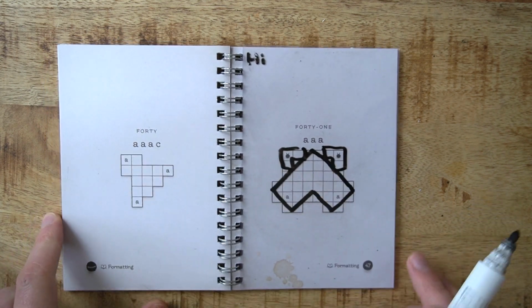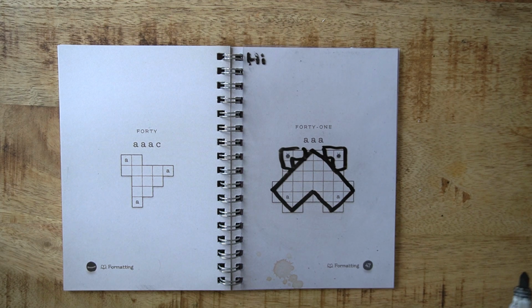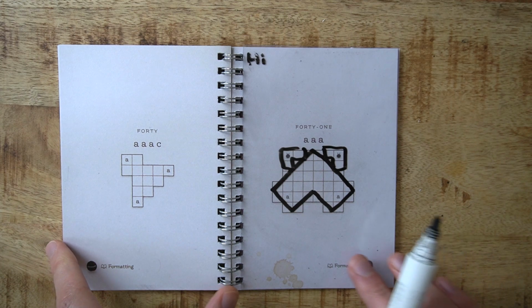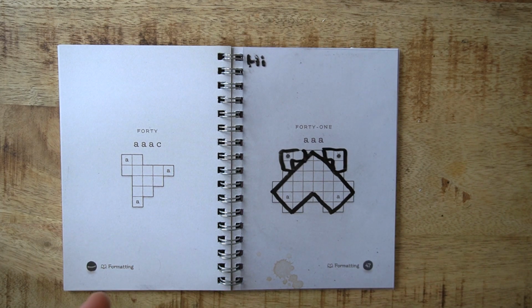Oh, sorry, I'm off camera slightly. What am I doing? What am I saying the new rule is? That it can be that shape, scaled up any amount, and rotated any amount?